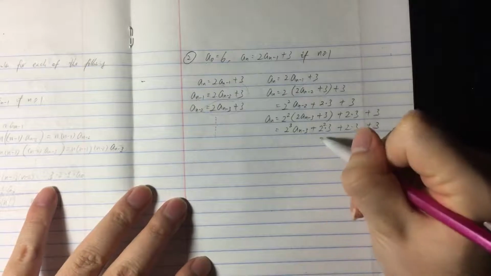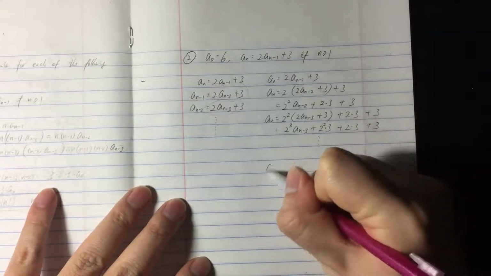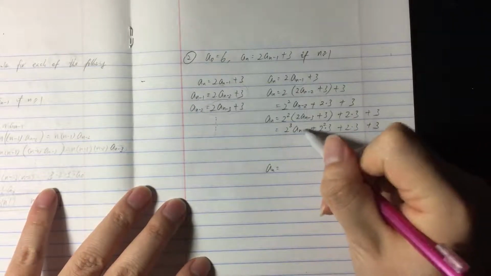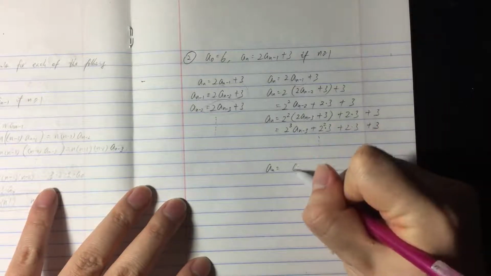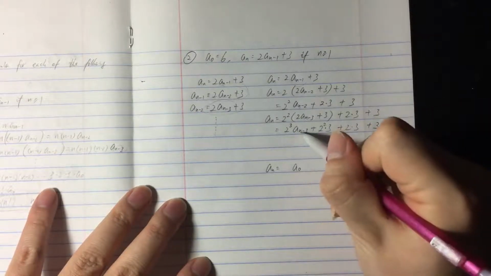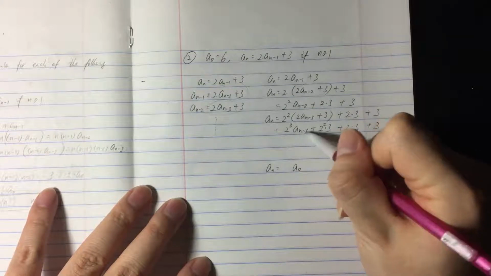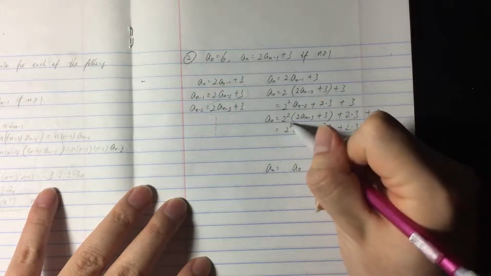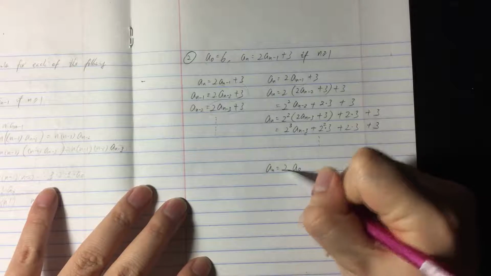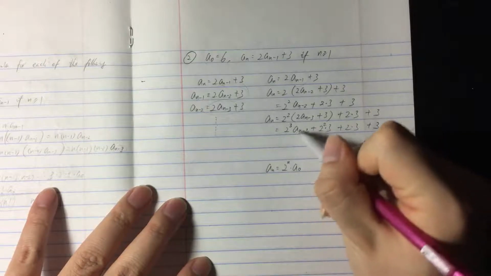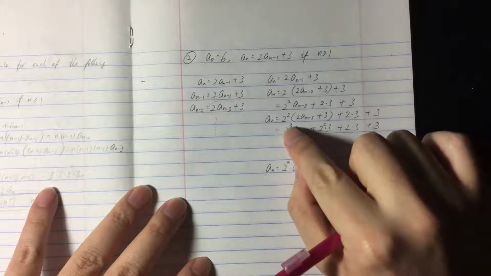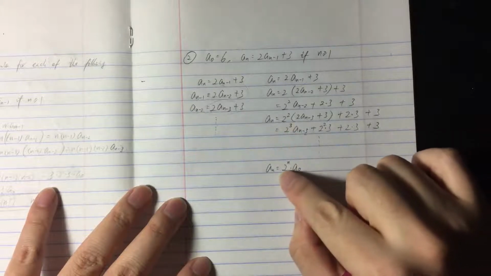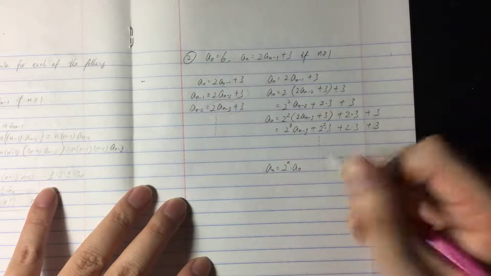If we keep going, if the index here becomes a sub 0, that means I have m minus n here. So the exponent here must be n. If the index becomes 0 here, it must be m minus n. So the exponent must be n here. So I get 2 to the power n times a sub 0.